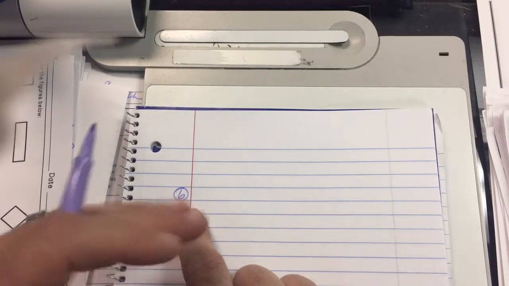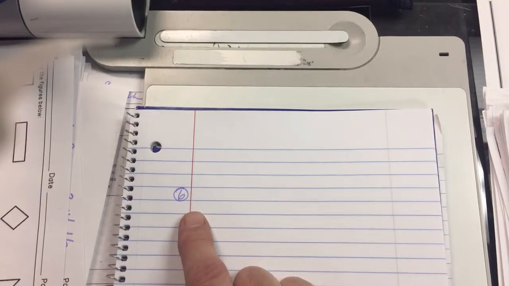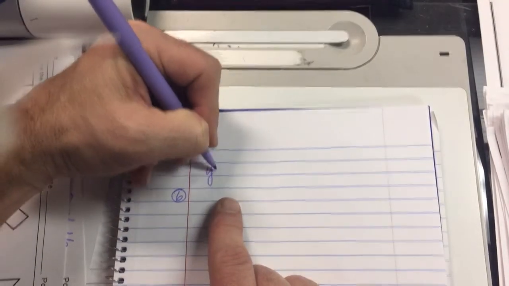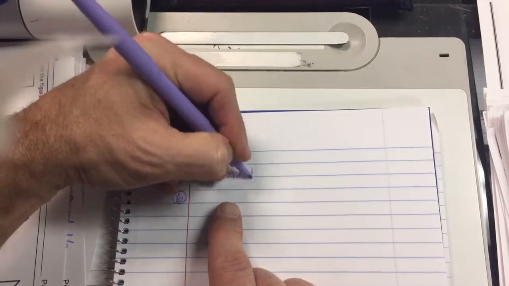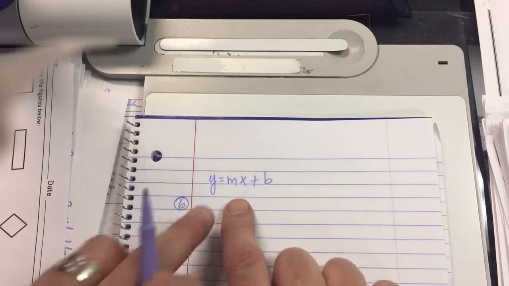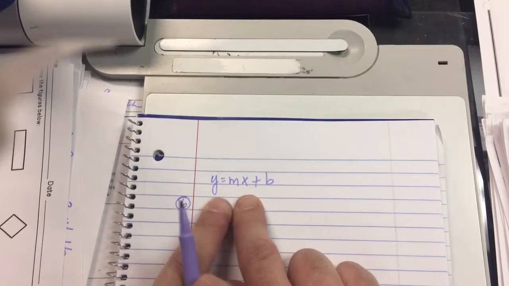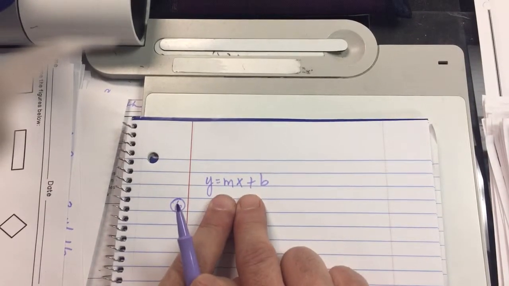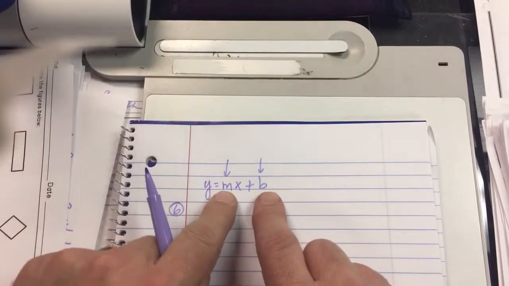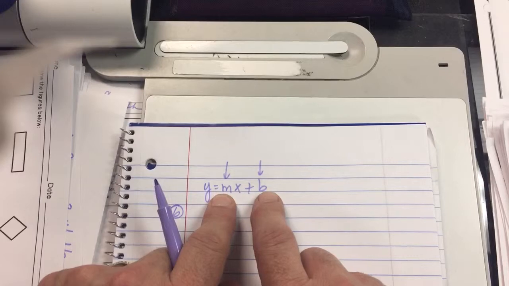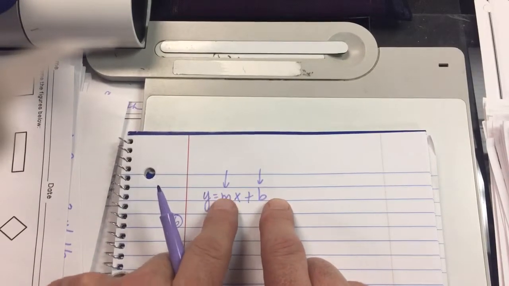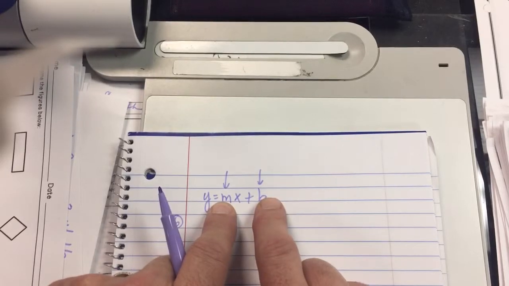So real quick, I know we did this in class today, but number 6, you're being asked to write the equation of the line in slope-intercept form, which is y equals mx plus b. Bear with my left-handedness here because I know it covers what I'm writing, so I'll try to move it. Again, the important two pieces are m and b: the slope and the y-intercept, the rise over run, the steepness, and the starting point.